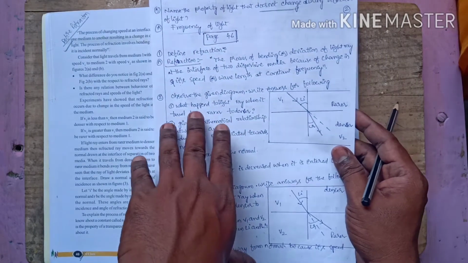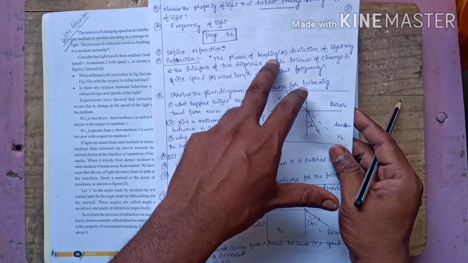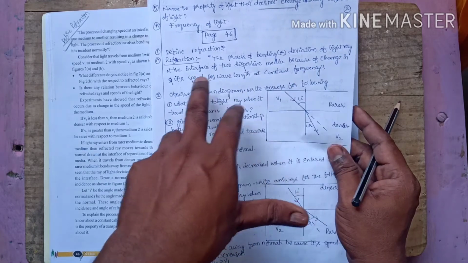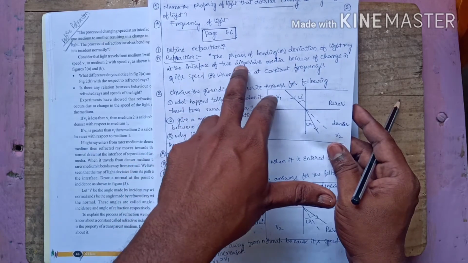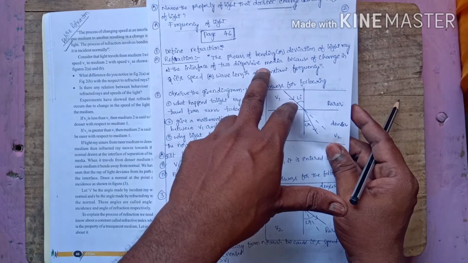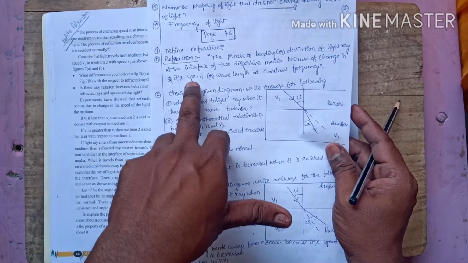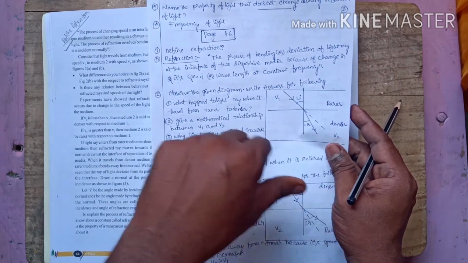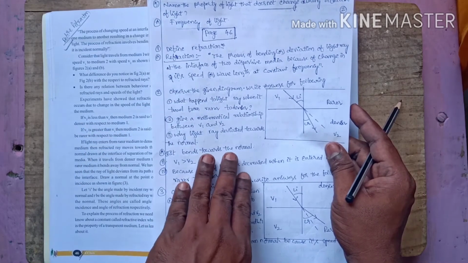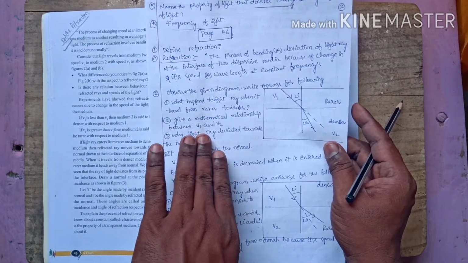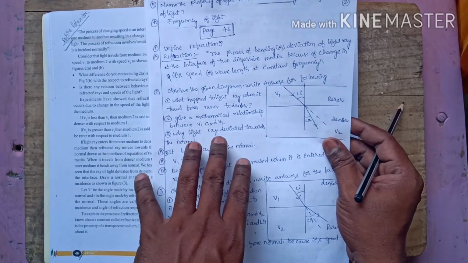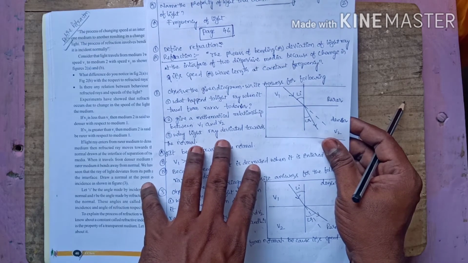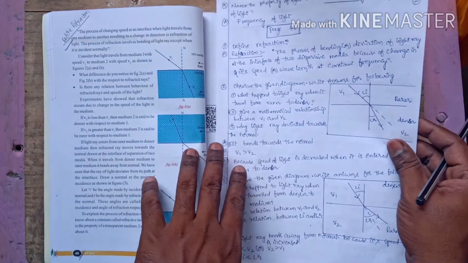The answer for that question is the process of bending or deviation. Which should deviate? The light ray. Where should it deviate? At the interface of two dispersive media. Why? Because of change in its speed or change in the wavelength at constant frequency. This is the definition of refraction: the process of bending or deviation of light ray at the interface of two dispersive media because of change in its speed or wavelength at constant frequency. This is the first question.